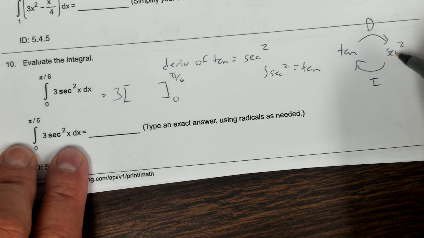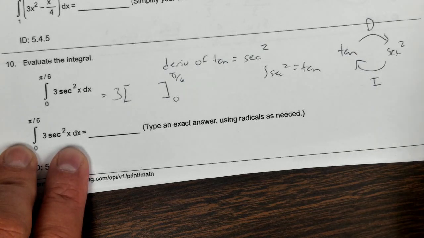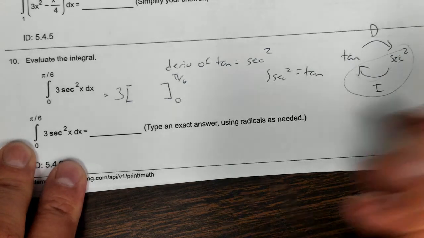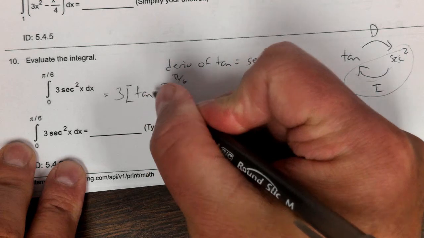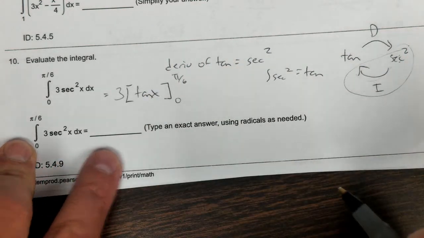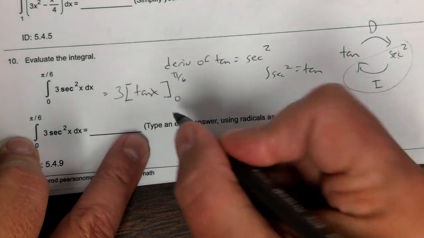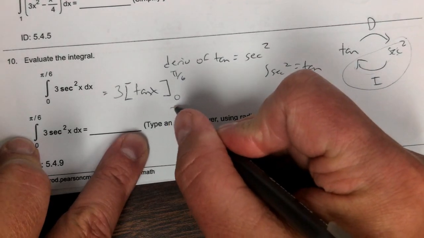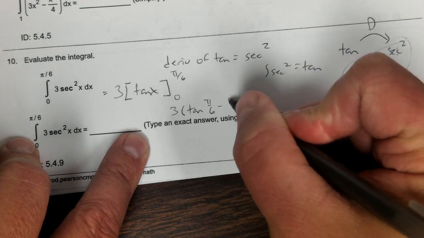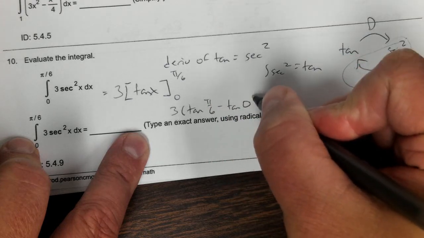The integral of secant squared is tangent. So this is the direction we're going. Okay, so we put 3 tan x, and then this is where you're probably going to need your unit circle. You're going to do 3 times tan pi over 6 minus tan 0.